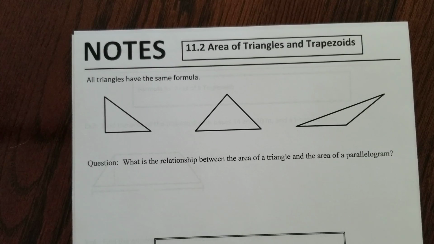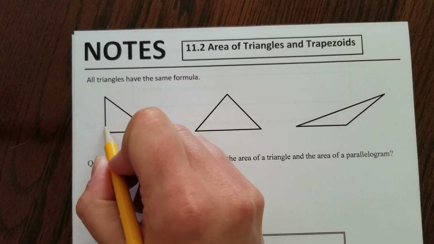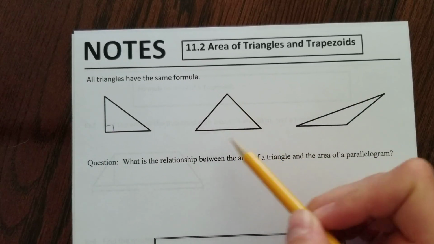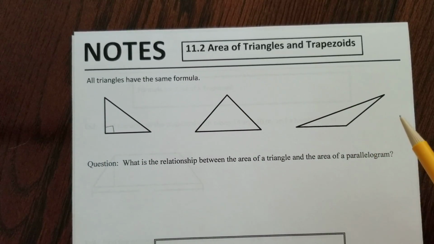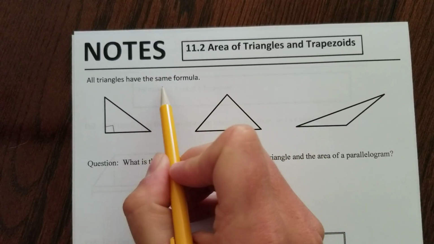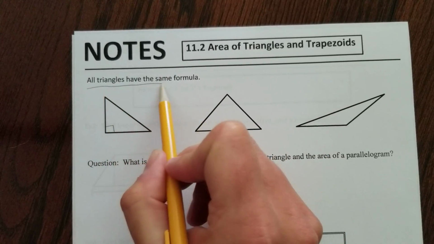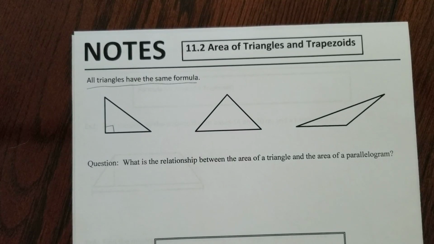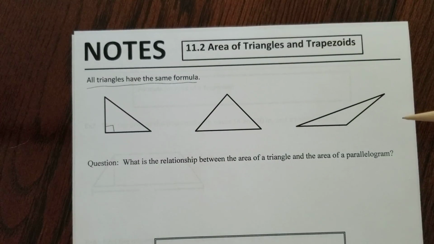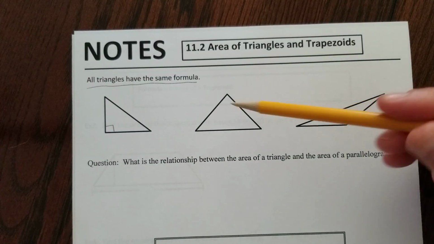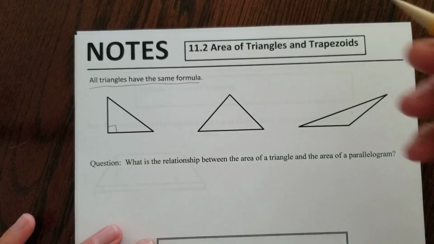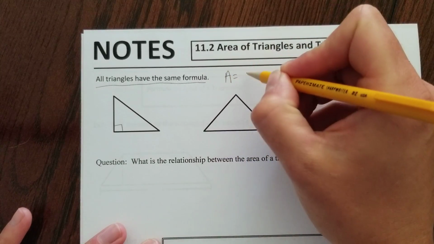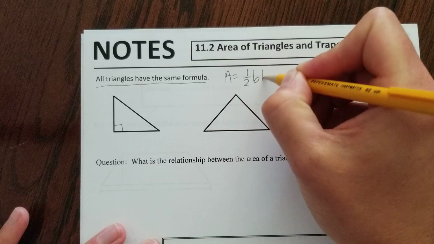involve triangles and trapezoids. So you may remember there are tons of kinds of triangles. We have right triangles, acute triangles, obtuse triangles, scalene, equilateral. No matter what kind of triangle we have, they all have the exact same formula. So all triangles have the same formula, no matter what direction they're turned or how big or how small or what kind of triangle it is. And that formula is 1/2 base times height.